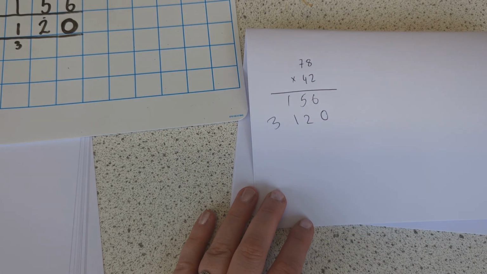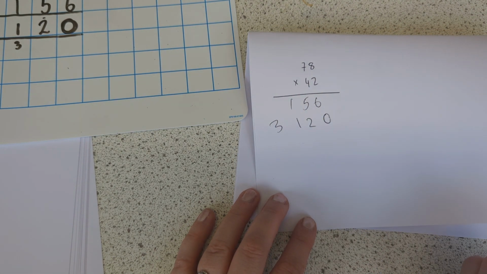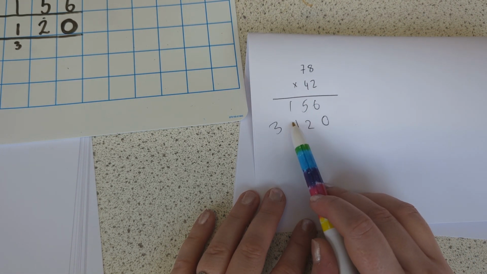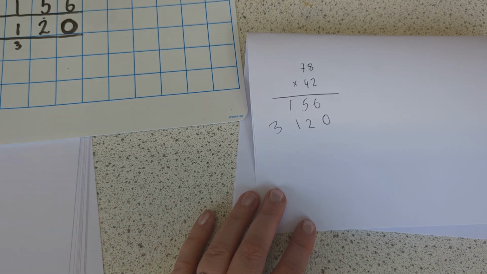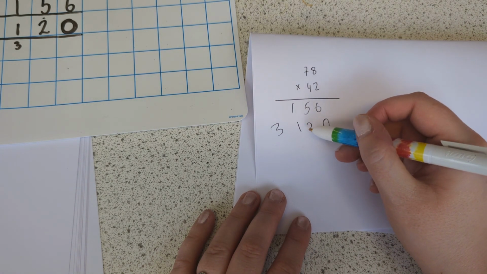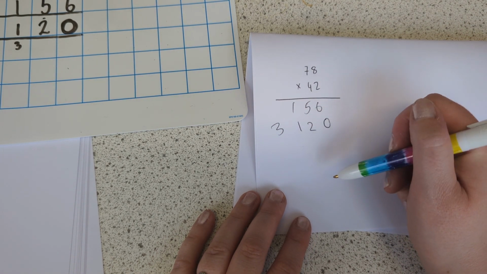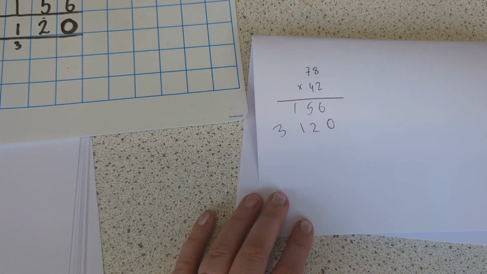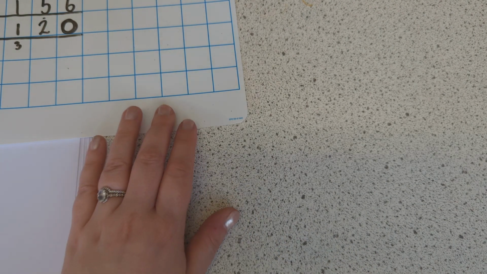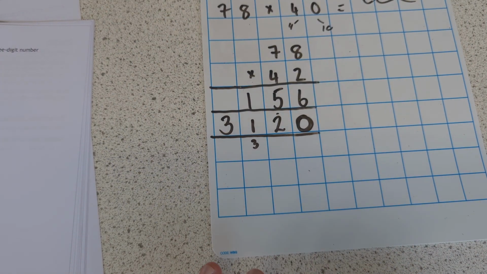Now, if your working looks like that, actually, I've made this a little bit neat, to be honest, but it's so easy to add the wrong things. Especially if you forget to put your 0, then you're totally messed up. It's so easy to accidentally add the 2 and the 6 together, or the 3 and the 1 together. It's so important that you are nice and neat and use the boxes in your jotter properly.